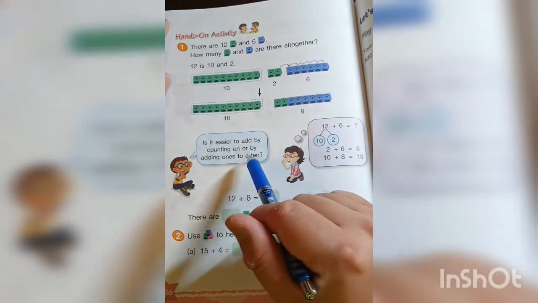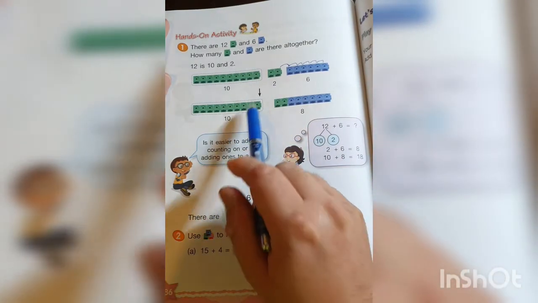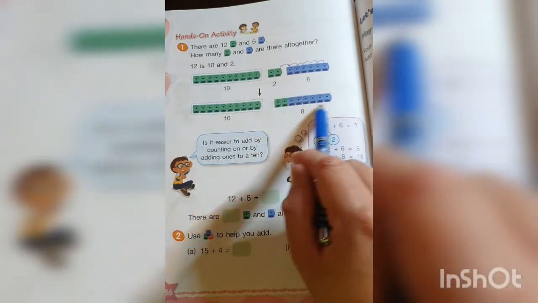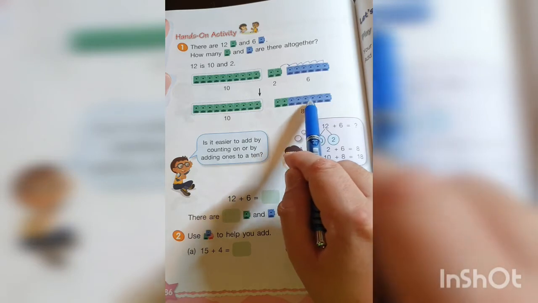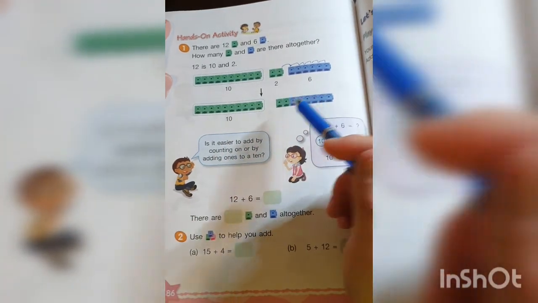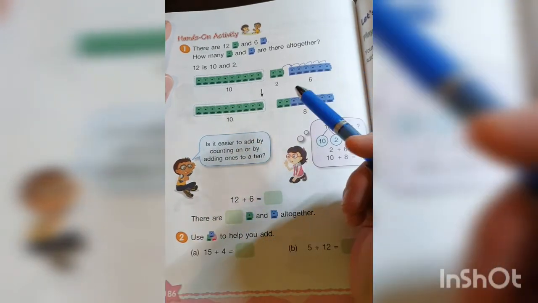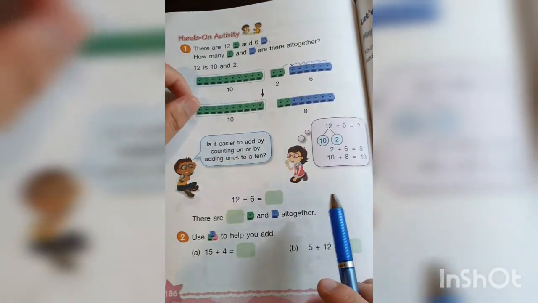But it's even faster by adding ones to a 10. So you have a 10 here, and then you add 8 ones. 8 ones. Because you should know that 10 plus 8 equals 18. You can do that hopefully this fast.